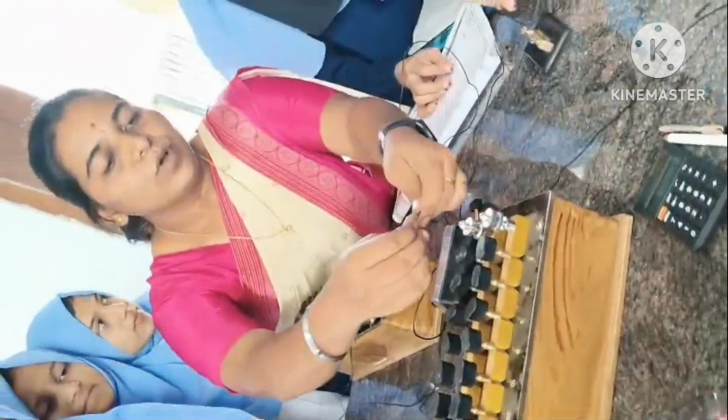And another wire is connected with the small resistance.